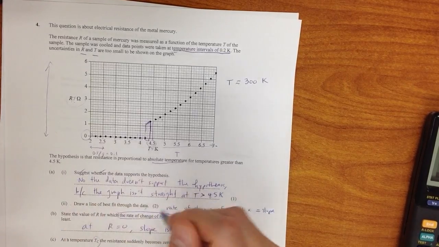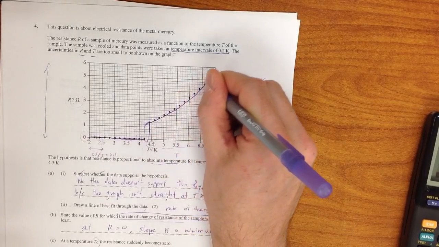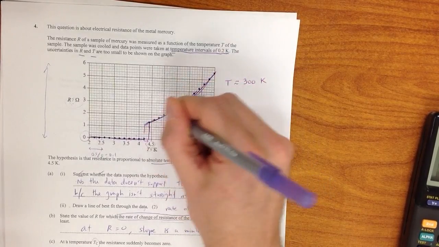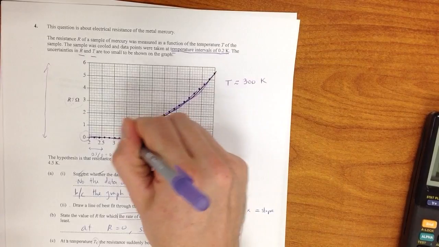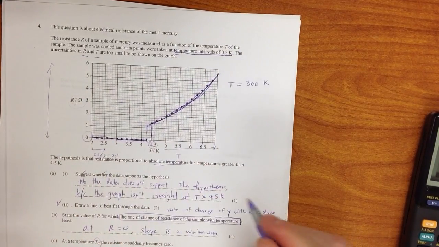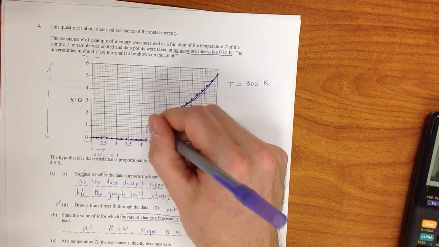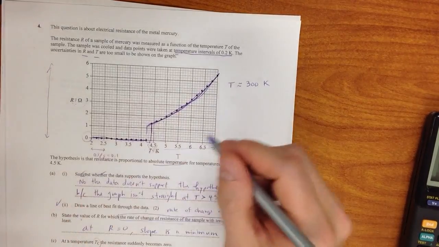Did I draw a best fit line? Uh-oh. Here's my best fit line. I should have gone through all the data points. Well, I missed that. Don't miss the questions, right? That's easy to do. You don't need to connect these two trends to get the points.